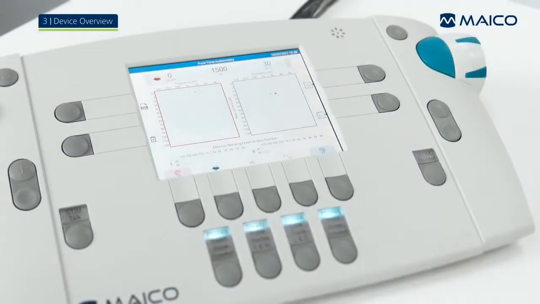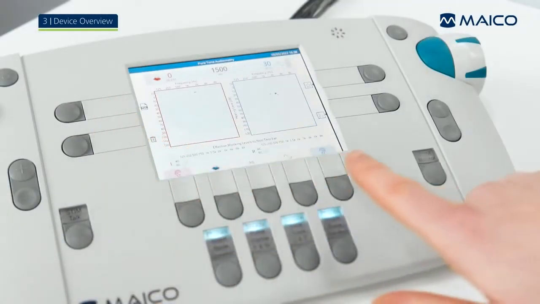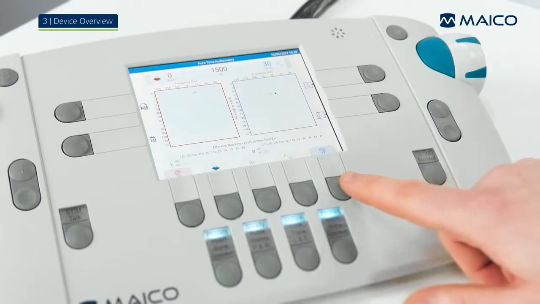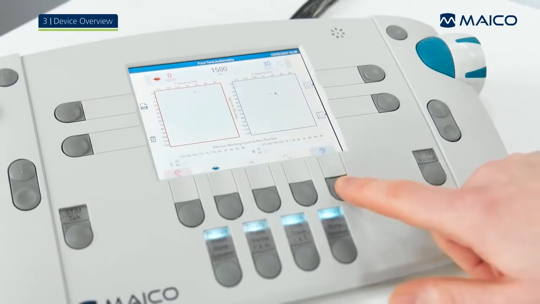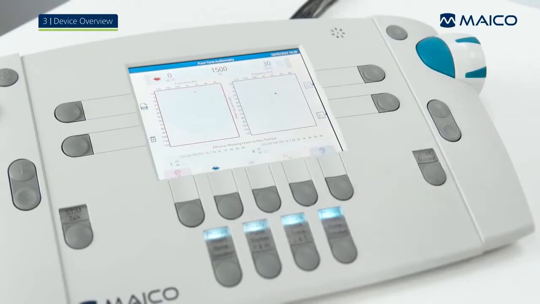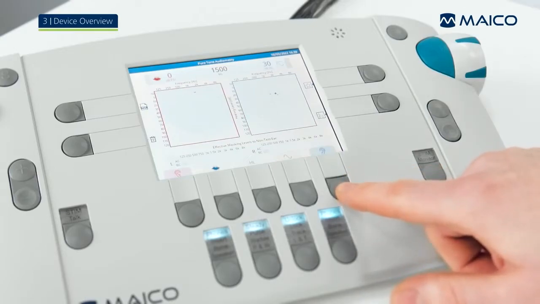The display function keys are also clearly arranged for a quick test progression. If an arrow is displayed next to a symbol, a function key has two selection options, the Quick Select and the Advanced Select. With Quick Select, a short key press makes a direct selection. With the Advanced Select, a long press opens a selection menu.